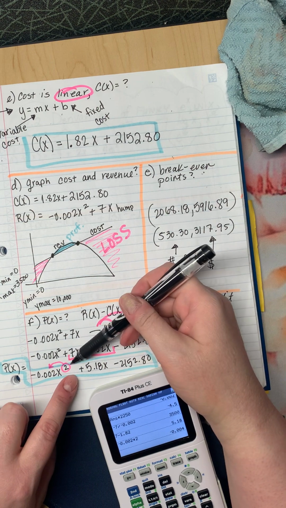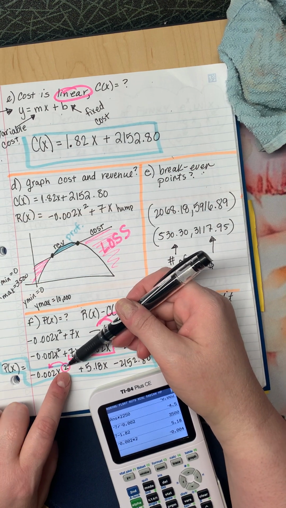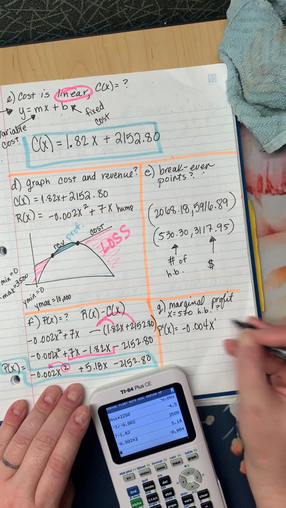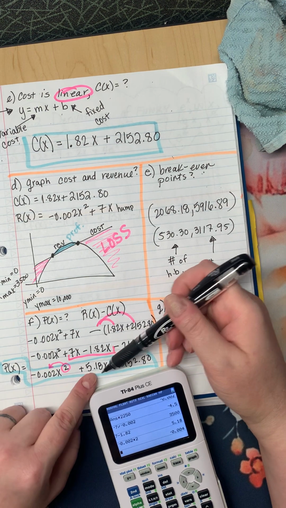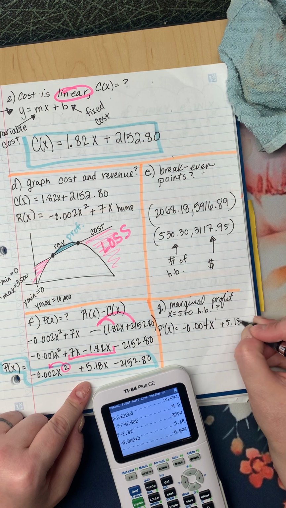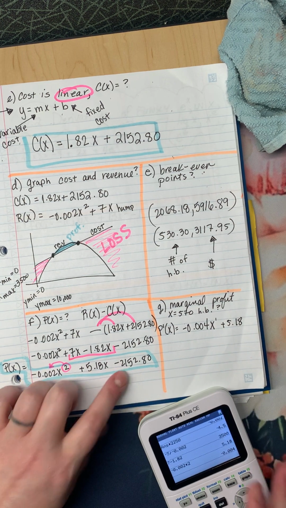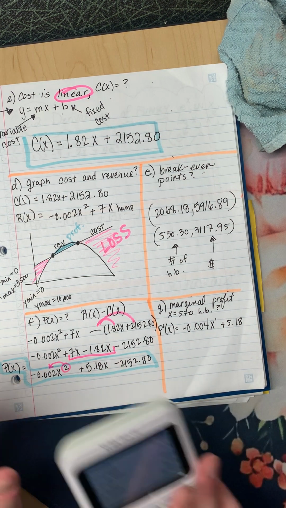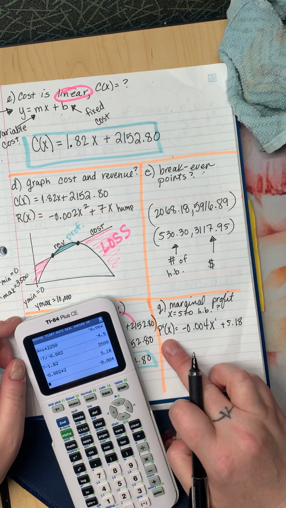X to the, we're taking the derivative, subtract 1 from the exponent, 1. Then the derivative of a number and an x is just a number. The derivative of a naked number flies away, goes to 0. Okay, so this is the marginal profit.